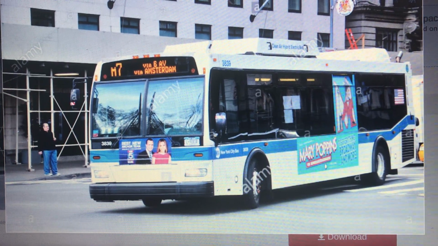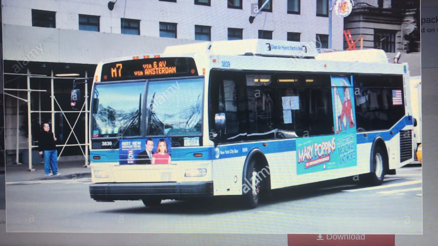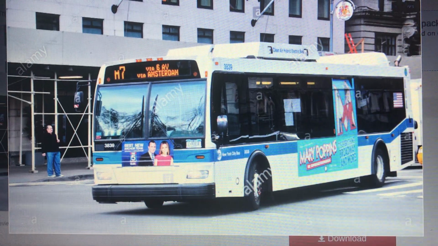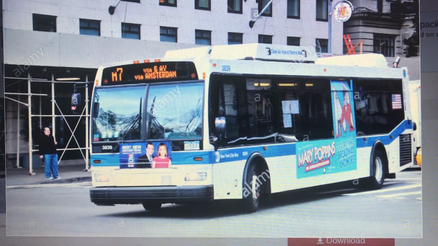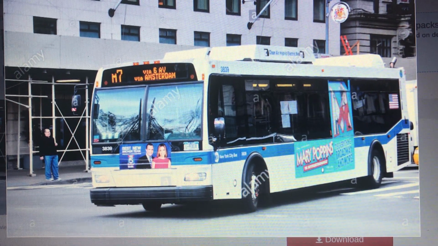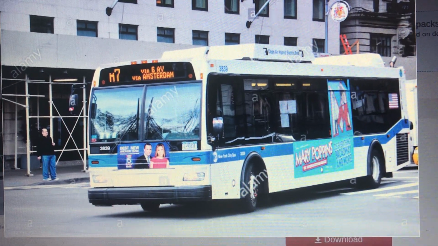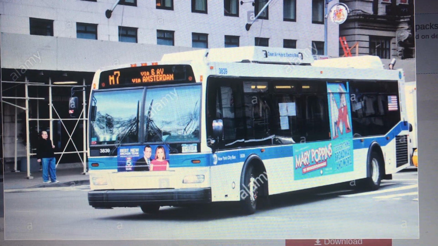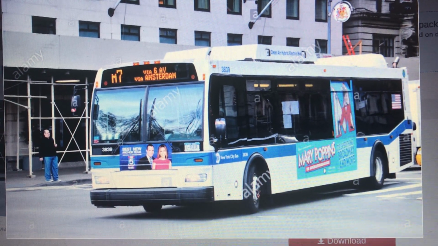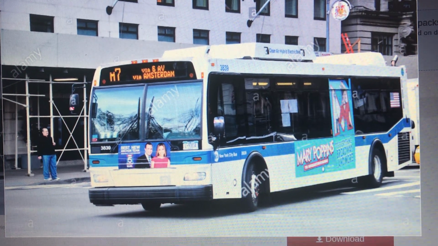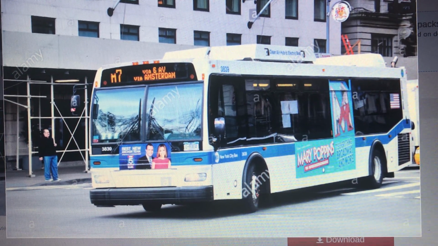Next stop, Amsterdam Avenue and West 102nd Street. This stop is Amsterdam Avenue and West 102nd Street. Next stop, Amsterdam Avenue and West 104th Street. This stop is Amsterdam Avenue and West 104th Street. Next stop, West 106th Street and Amsterdam Avenue. Transfer available to M116. This stop is West 106th Street and Amsterdam Avenue.